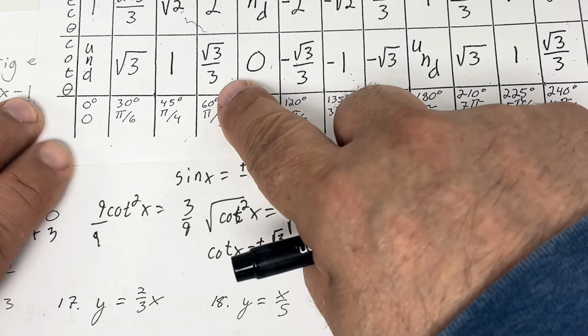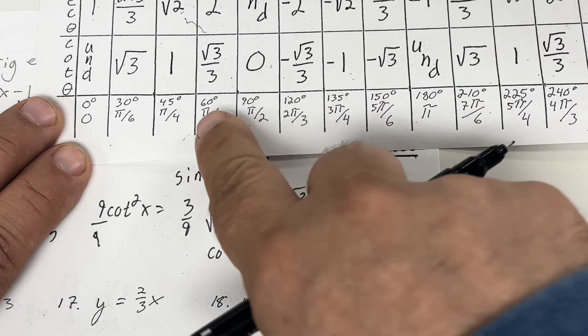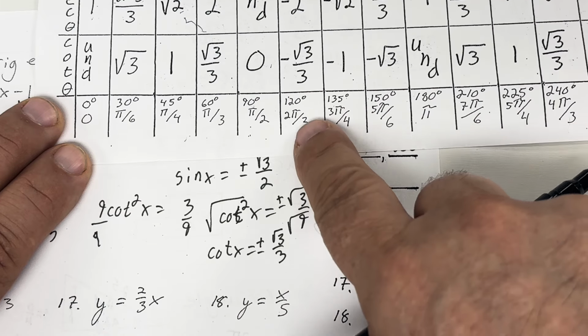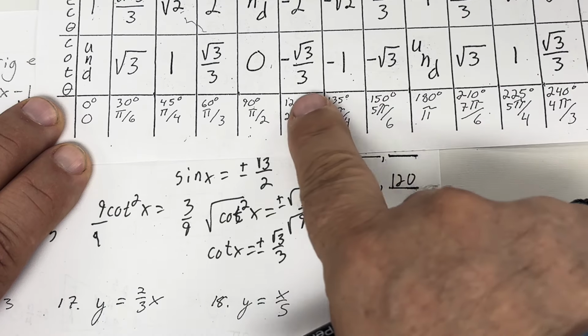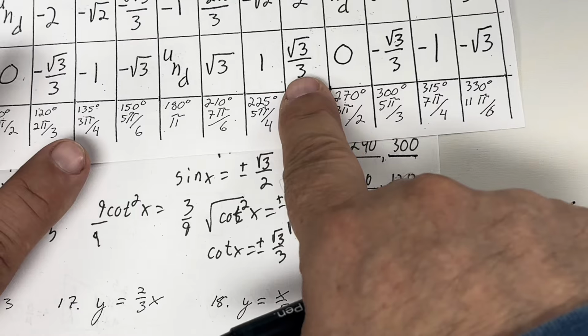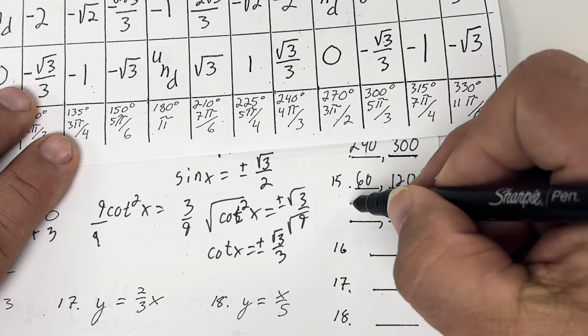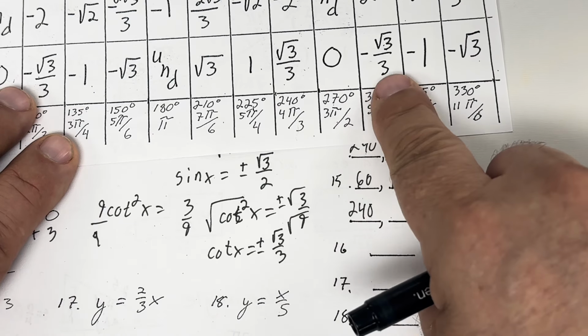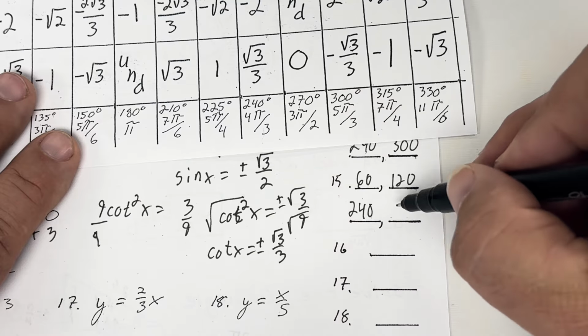So cotangent equals root 3 over 3 at 60 degrees. Negative root 3 over 3 at 120 degrees. Positive root 3 over 3 at 240 degrees. Negative root 3 over 3 at 300 degrees.